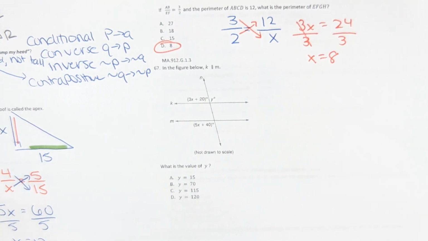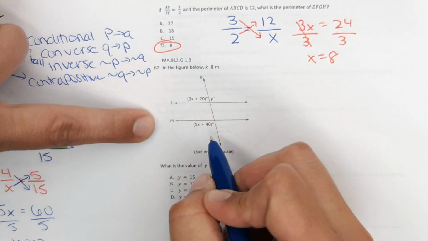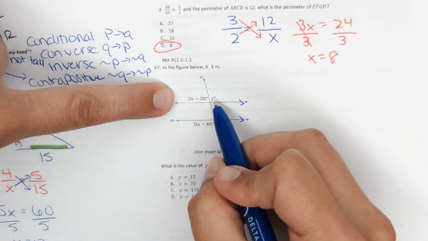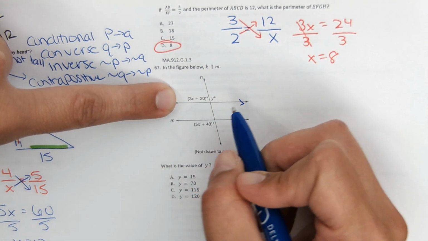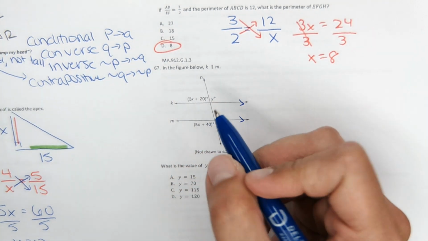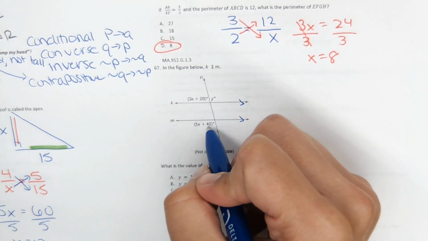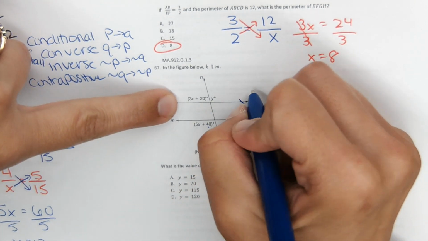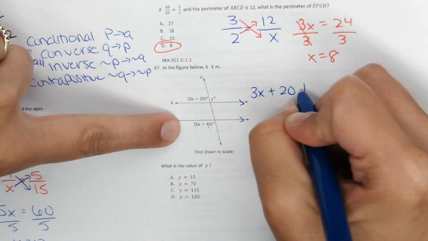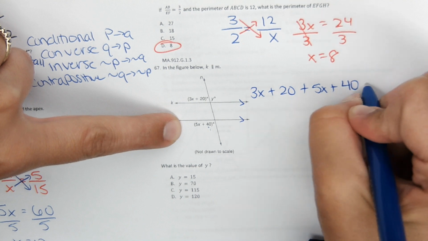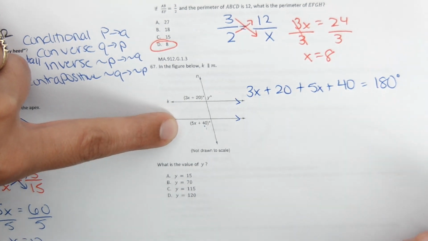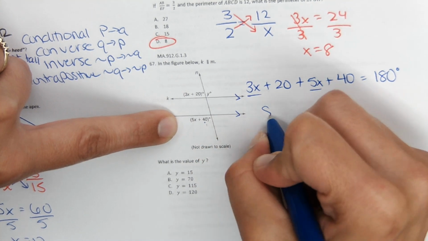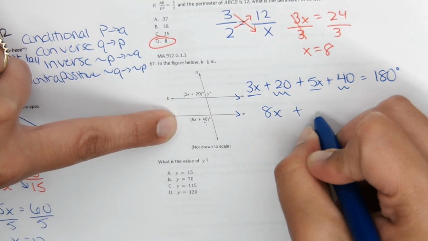Okay, 67, in the figure below, K is parallel to M. Cool. What is the value of y right here? Well, in order to find y, we have to know what this angle is. Those are supplementary. We have these two right here. These angles, they're not equal, but they are supplementary. So 3x plus 20 plus 5x plus 40 equals 180 degrees, and we can use that to find x.